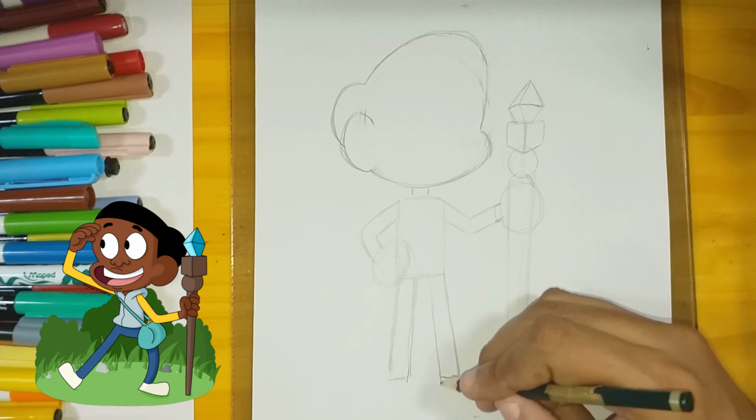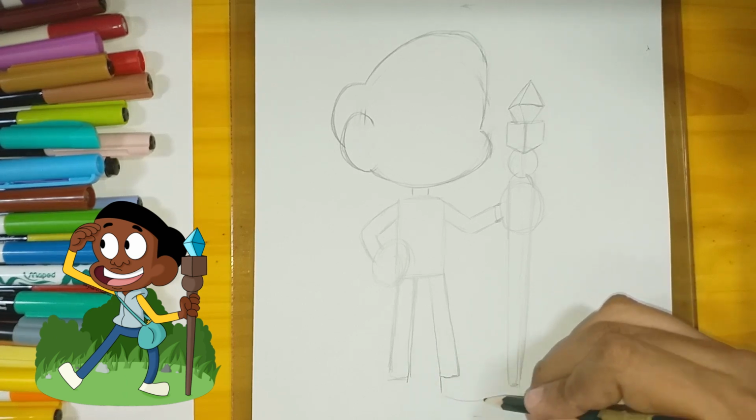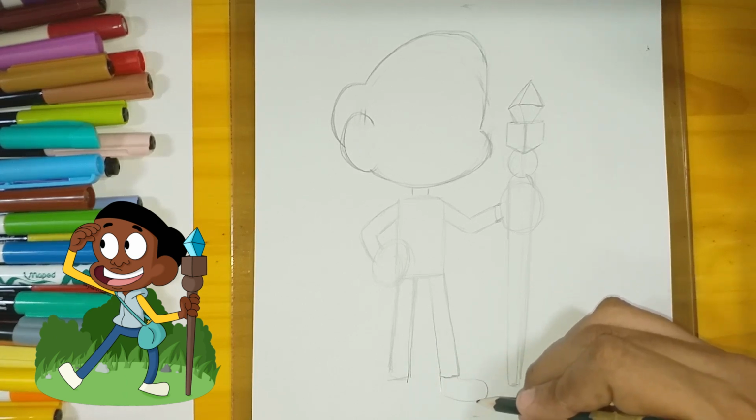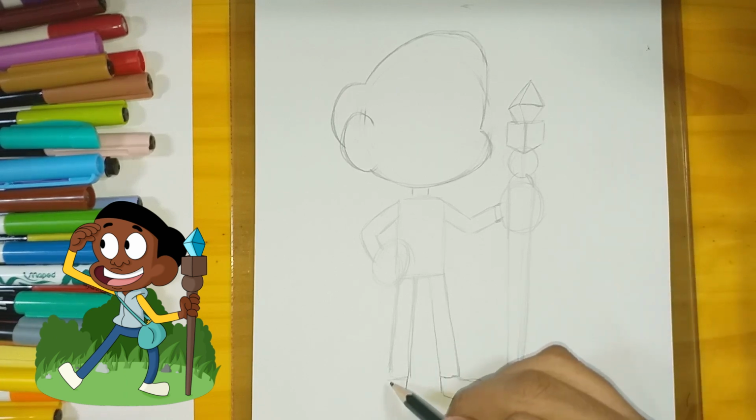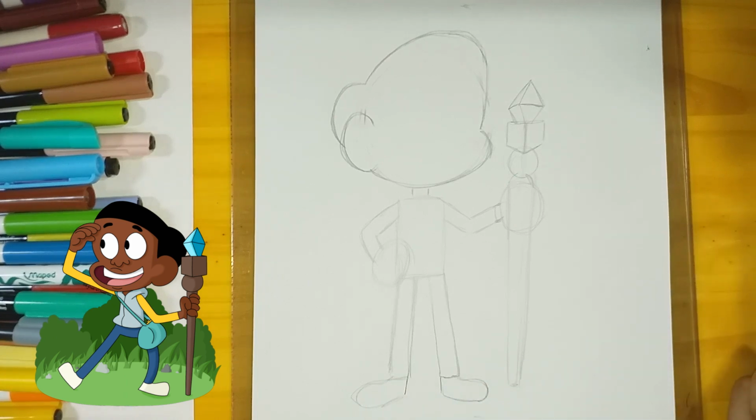Alright, so now let's go to his feet, which are just going to be a few lines. Nothing complicated. So the other foot is going to be in the opposite direction.